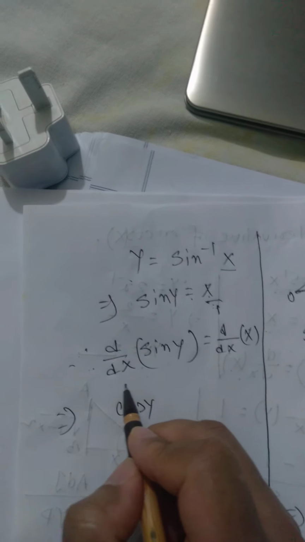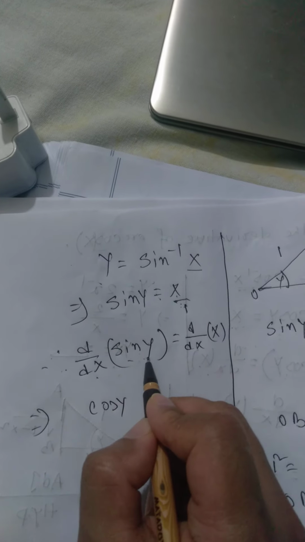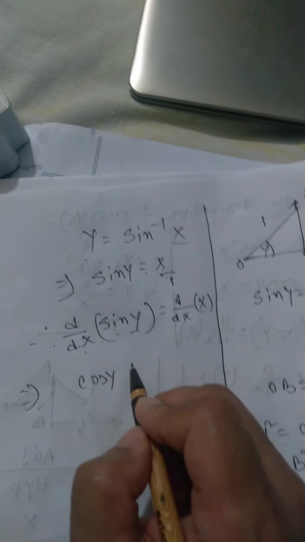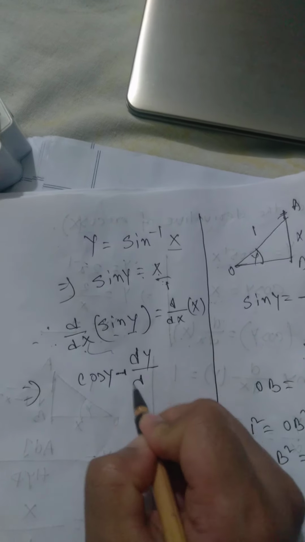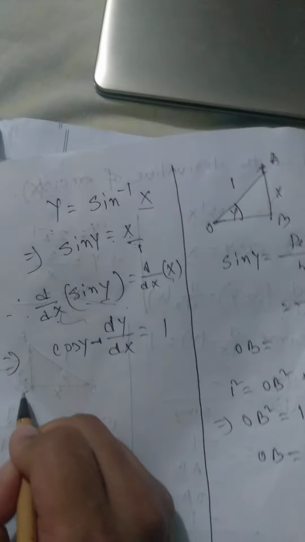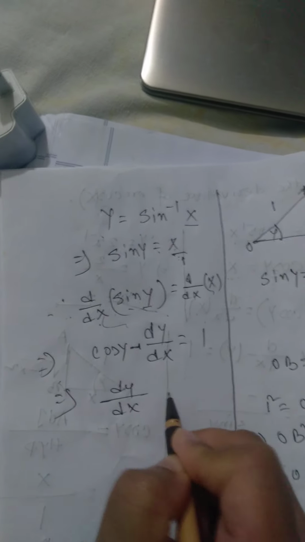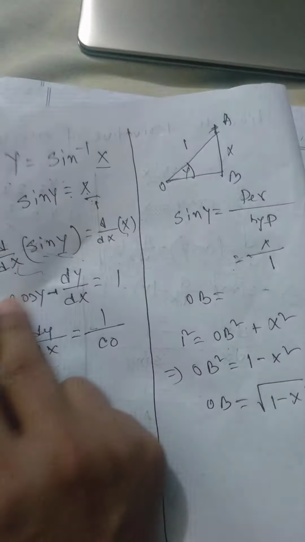But I am differentiating sin y with respect to x, and the angle of sin is y, so I have to differentiate this y again: dy by dx. The derivative of x is 1, so dy by dx equals 1 by cos y.